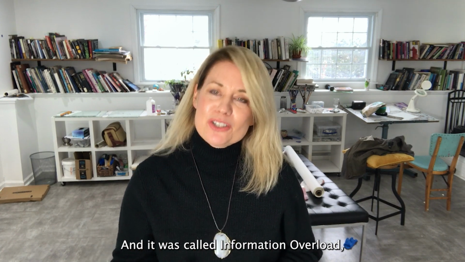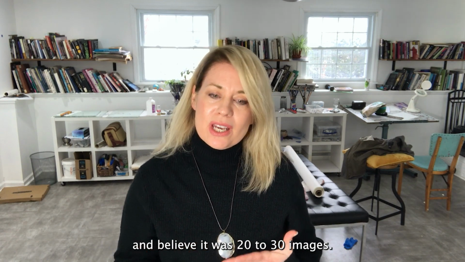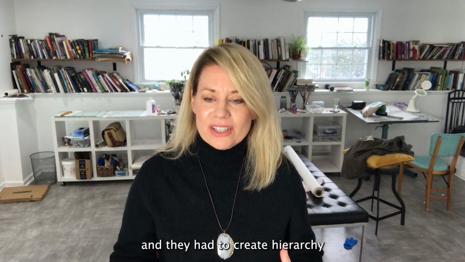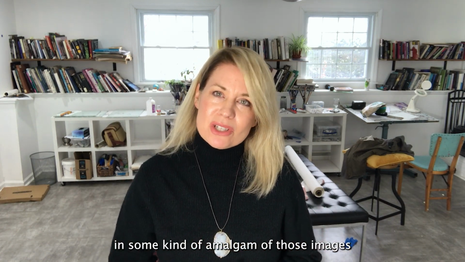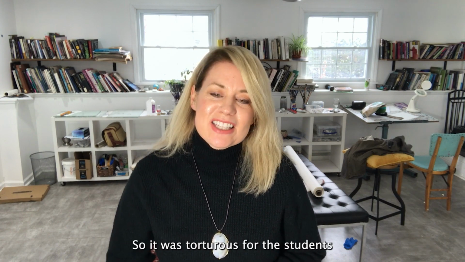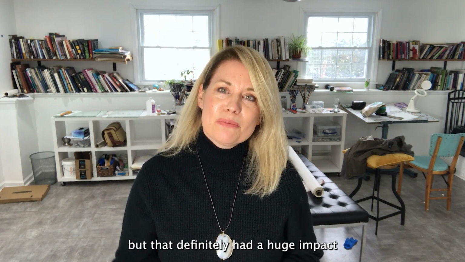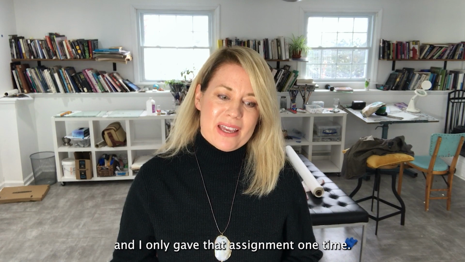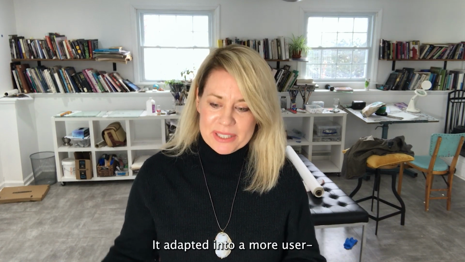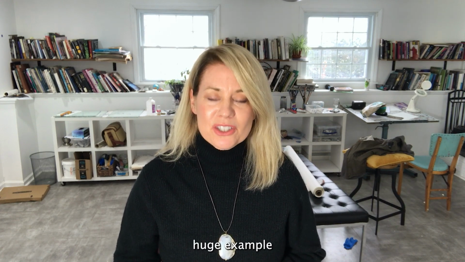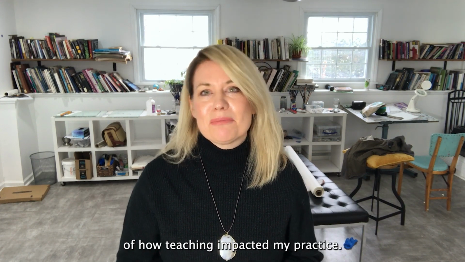It was called Information Overload, and they were given, I believe, 20 to 30 images. They were in grayscale, and they had to create hierarchy in some kind of amalgam of those images without reducing them. So it was torturous for the students, and it was torturous for me, but that definitely had a huge impact on my work, and I only gave that assignment one time. It adapted into more user-friendly assignments after that. But that's just one example, a huge example of how teaching impacted my practice.